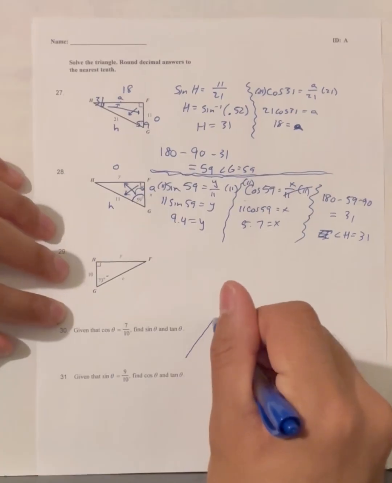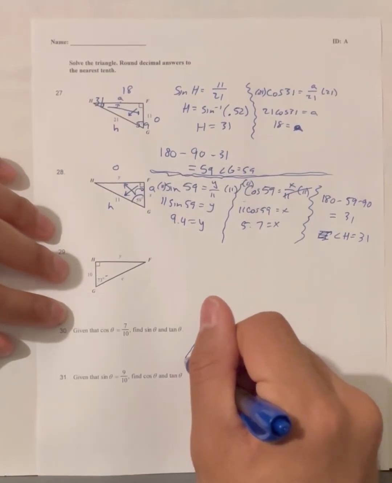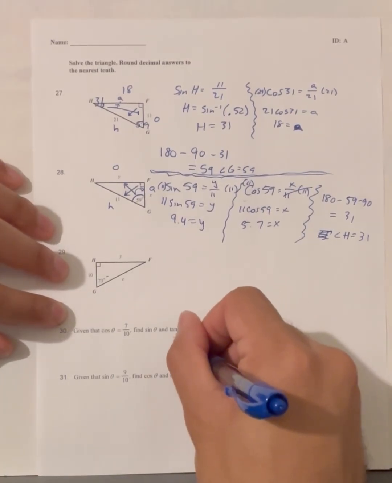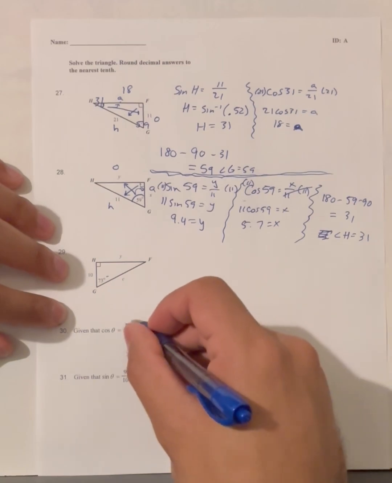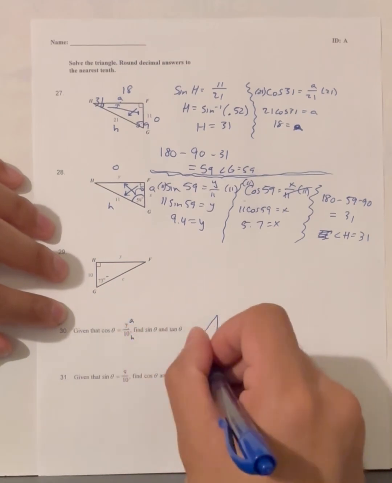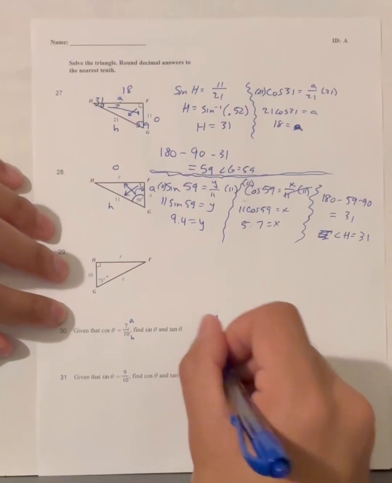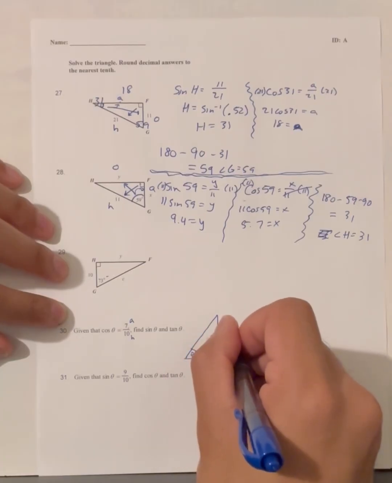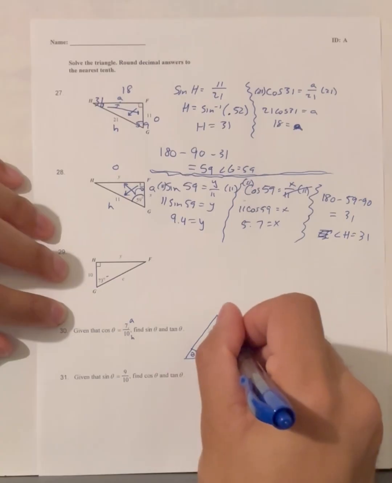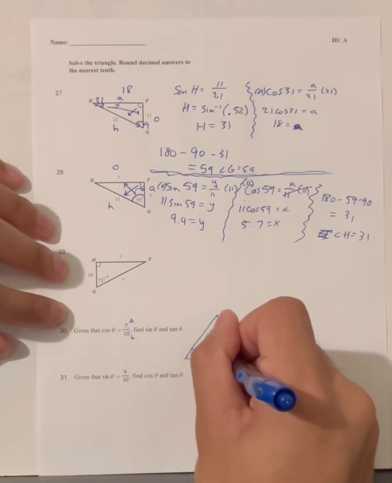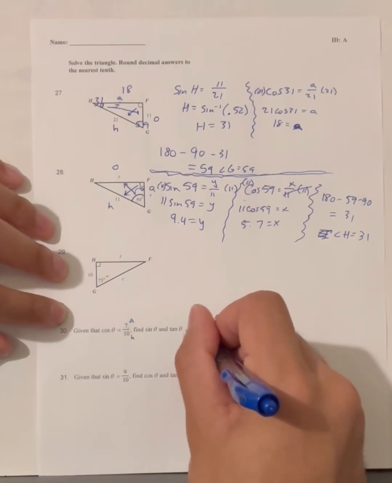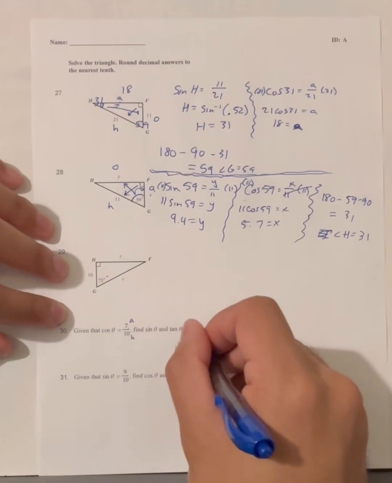So cosine of your angle is 7 over 10. So if this is the angle that we're looking at, and cosine is A over H, right? The adjacent side would be that one. So we're going to say that this side is 7. The opposite side is this one. They don't tell us that, so we'll just call it O for right now. If we said that the right angle is here, then the hypotenuse is 10. Okay.